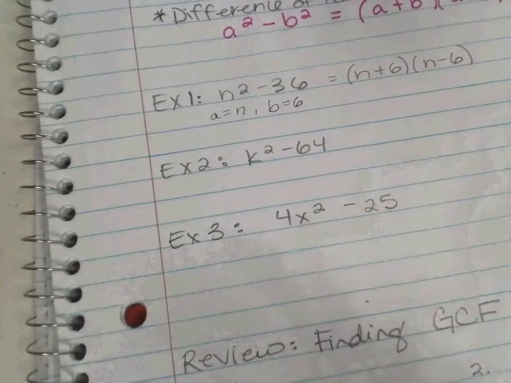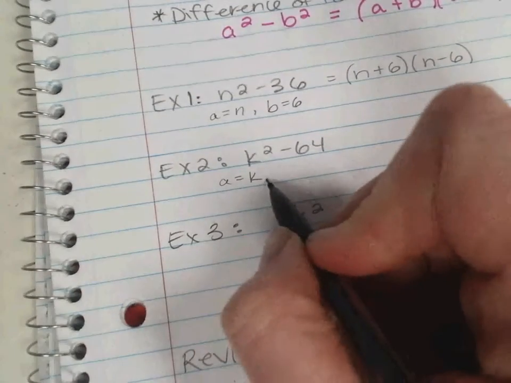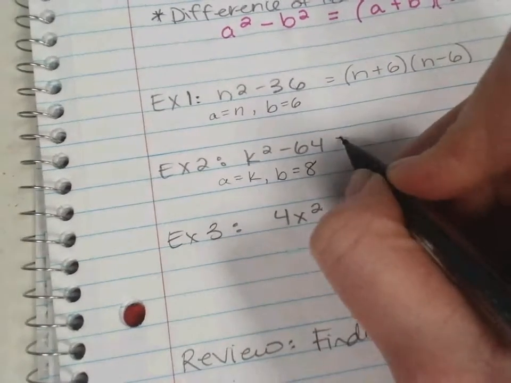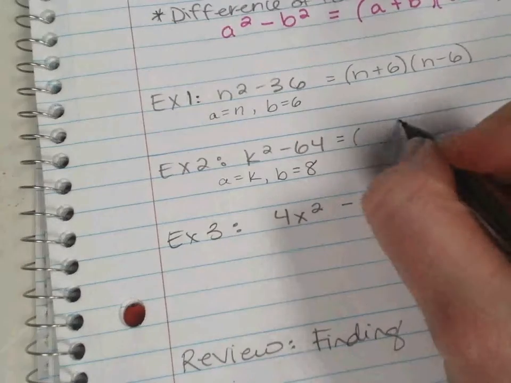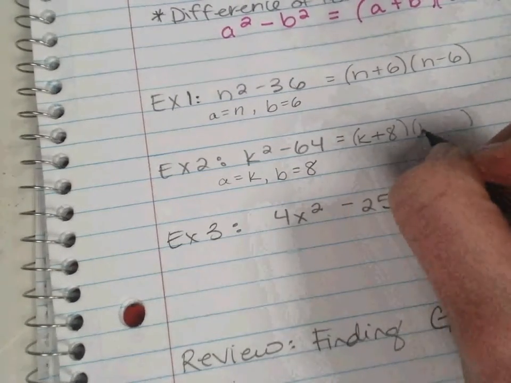Similarly, example 2, our a value here would be k. Our b value is the square root of 64, which is 8. So we can factor this into k plus 8, k minus 8.